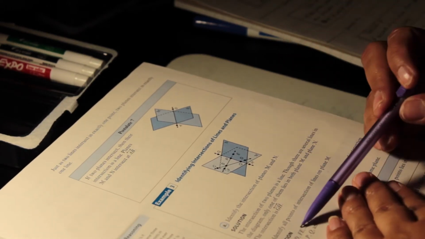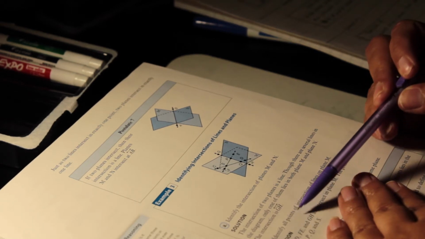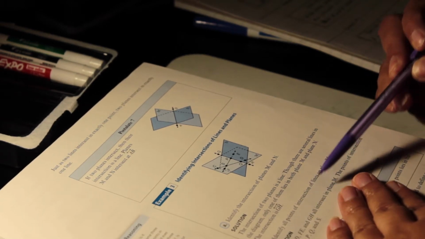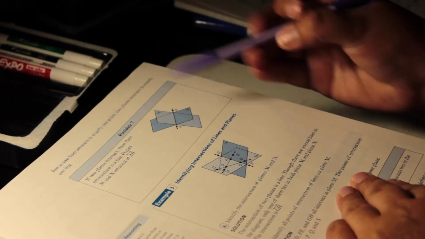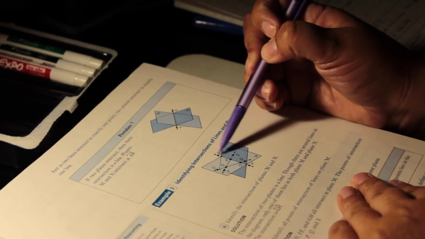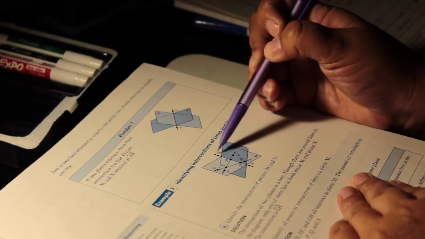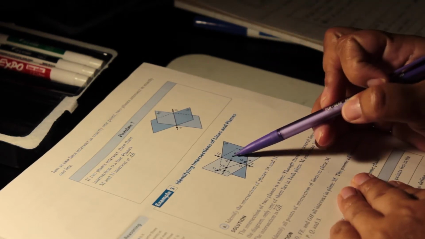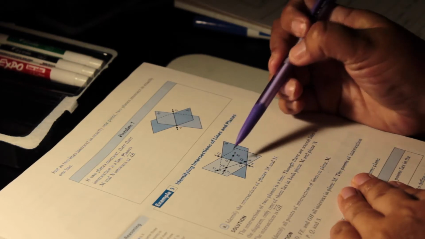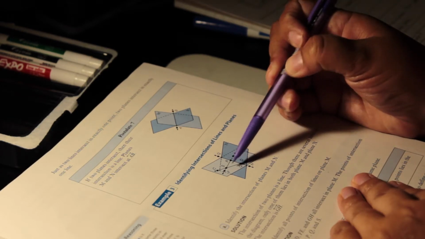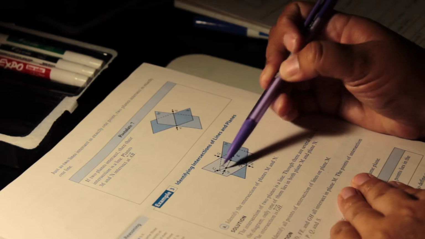And the second part of this example is identify all points of intersections of lines on plane M. There's a few of them. We see GH is a line, and it intersects FE right at point P right here, and it also intersects this point right here, this line CD.